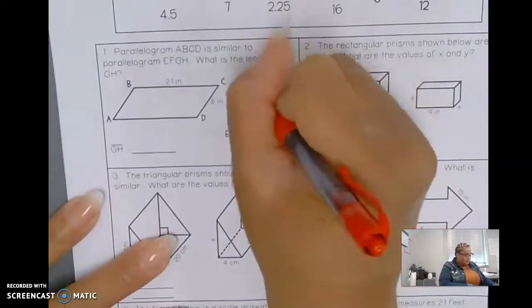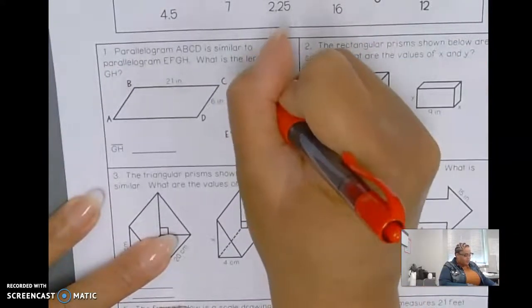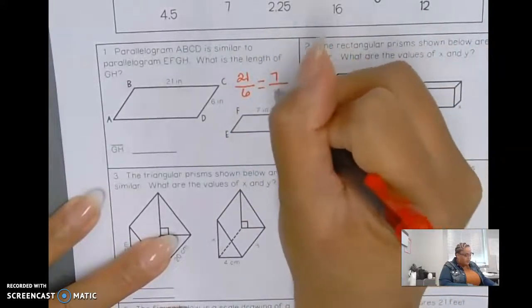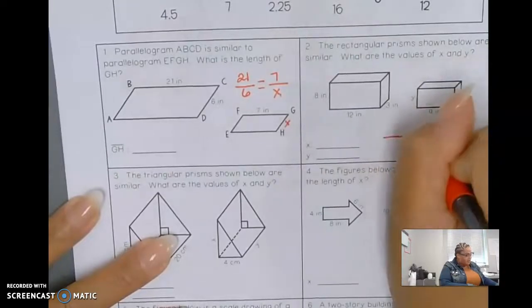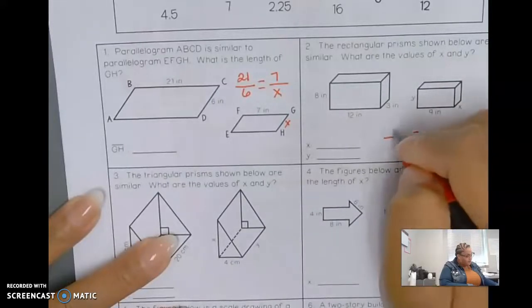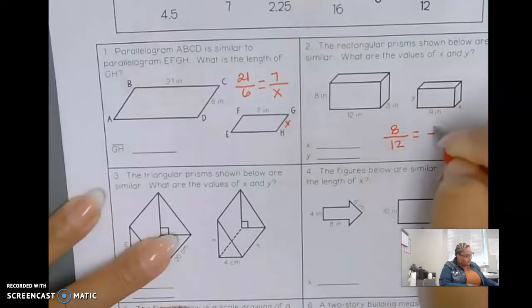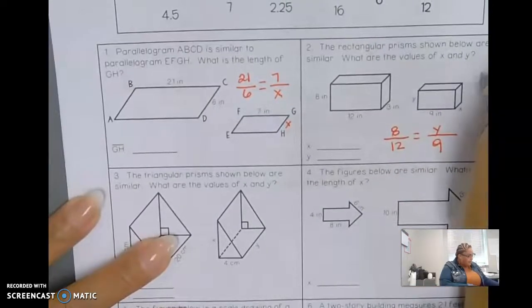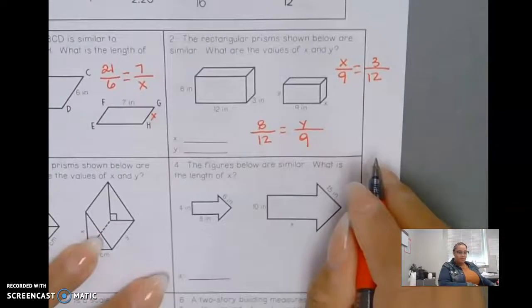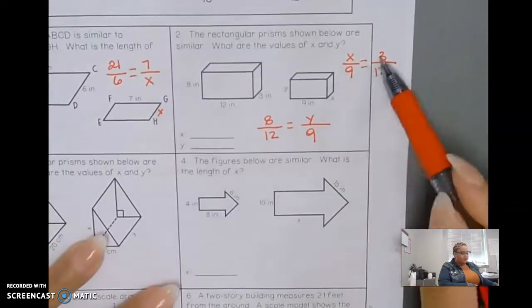So here, make a ratio. 21 is to 7, as 6 is to x. Make a ratio. They want to know what x and y are. Oh, so you need 2 ratios here. You could do 8 to 12 and y to 9. And then you can do x to 9 and 3 to 12. Whoops. X over 9, 3 to 12.